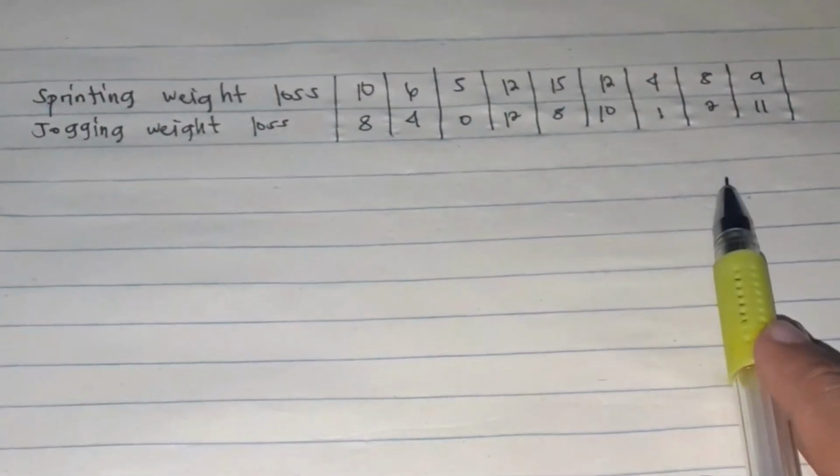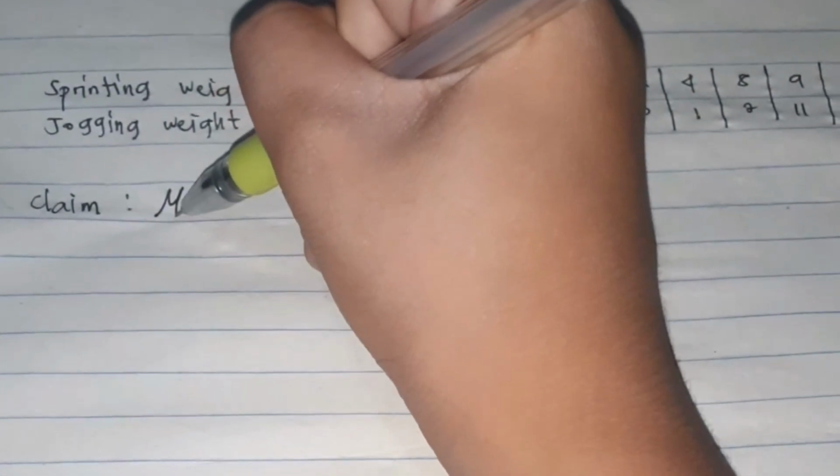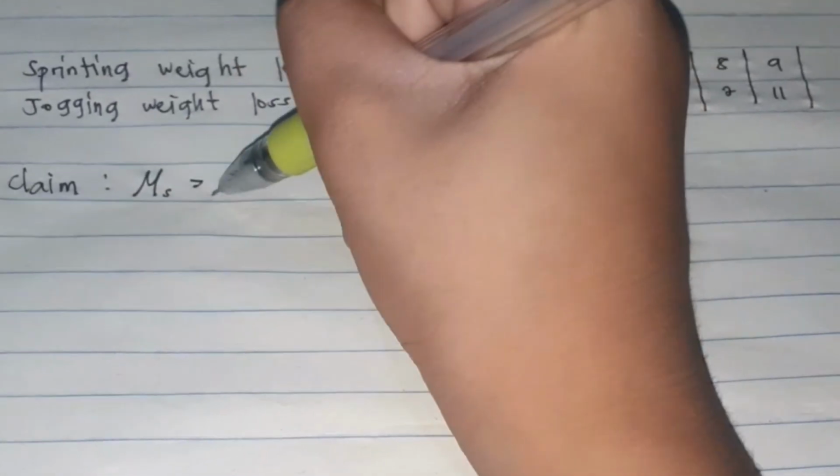You see, there are two groups of data. These are the scores for each program. This is the weight loss achieved under sprinting, and this is the weight loss that was achieved under jogging. The first thing we want to do is express the claim.